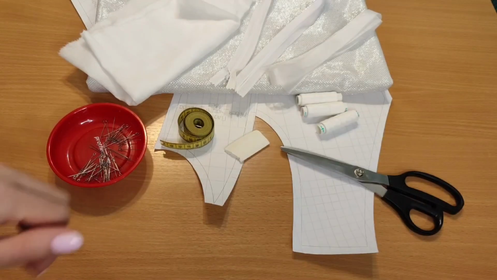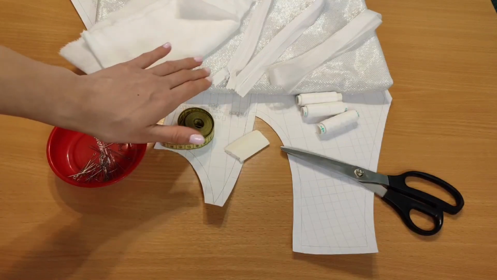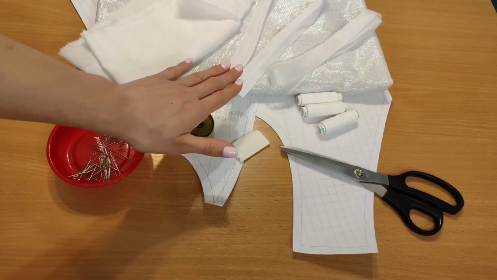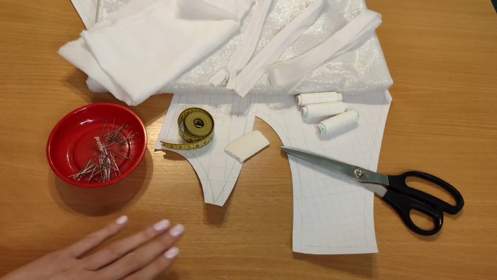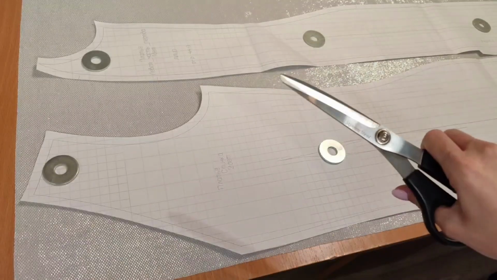Let's get sewing! You will need patterns, fabric, tape interfacing, invisible zipper, lining, threads to match the color, and supplies. We've chosen flowing knit fabric for the dress and it tends to curl around the edges.